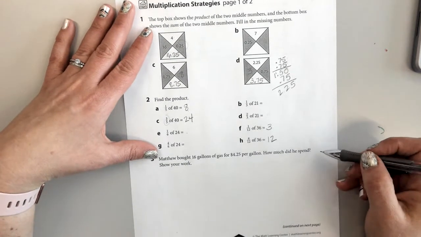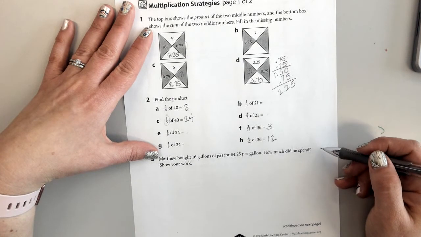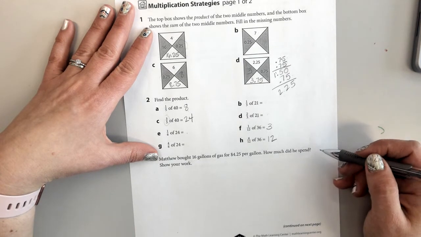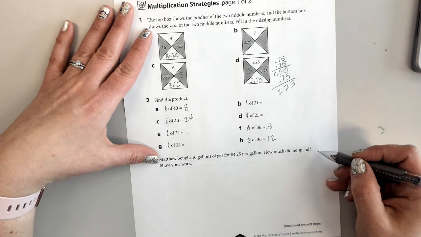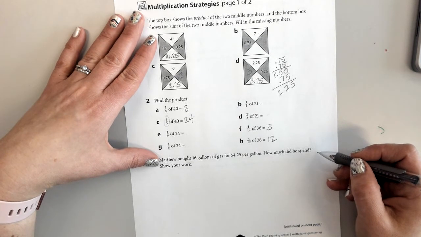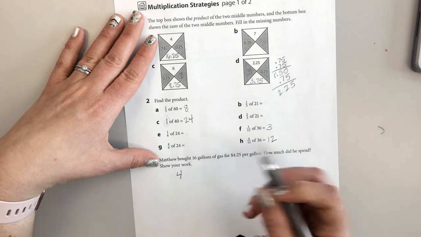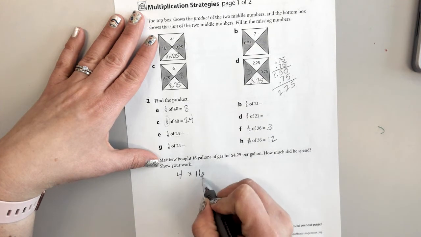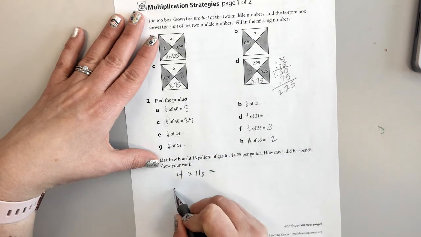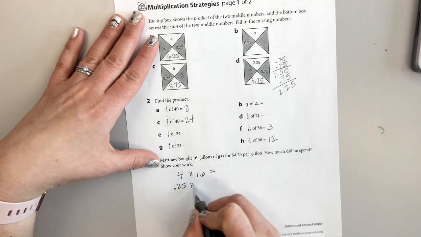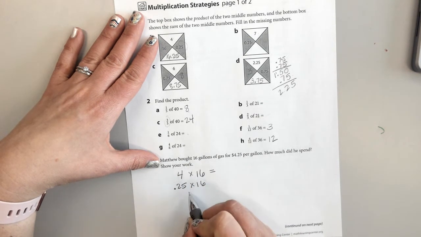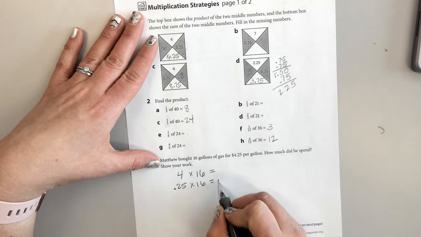The next question says, Matthew bought 16 gallons of gas for $4.25 per gallon. How much did he spend? Show your work. Well, I'm going to start by making this sort of a partial product. 4 times 16 equals, and 25 cents times 16. And I know that one right away. I know that 1/4 of 16 is 4.